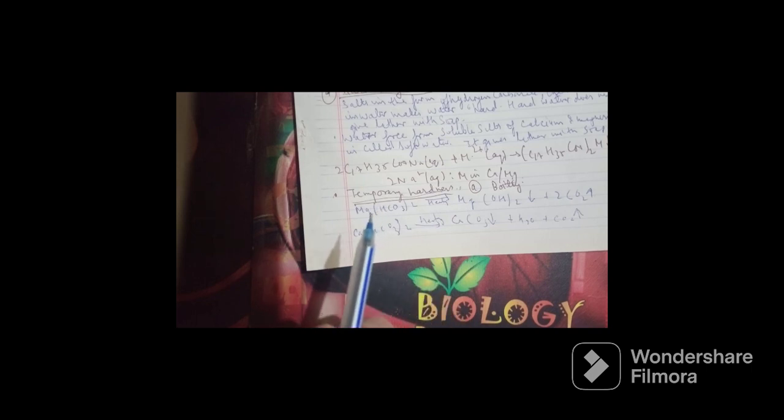Now we talk about another method for temporary hardness, which is Clark's method, and we'll discuss it in detail. The second method we have here is Clark's method.